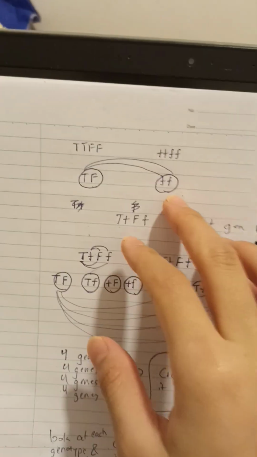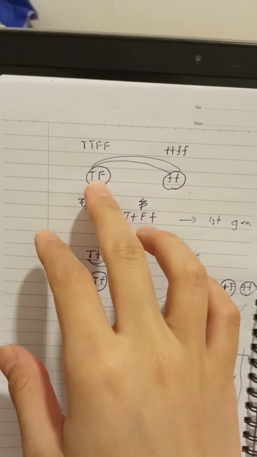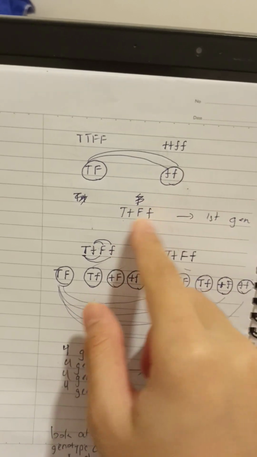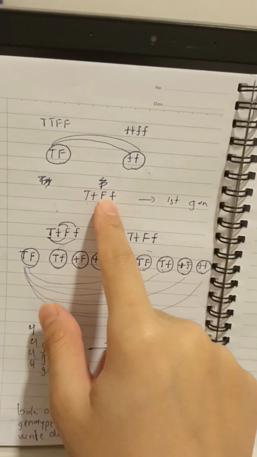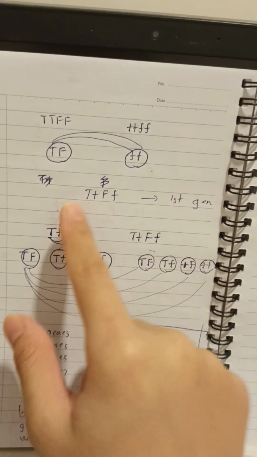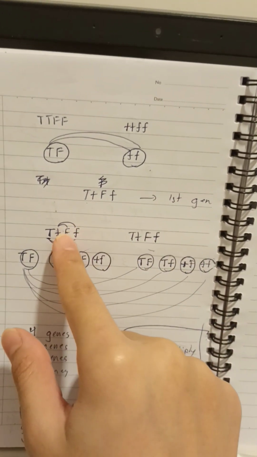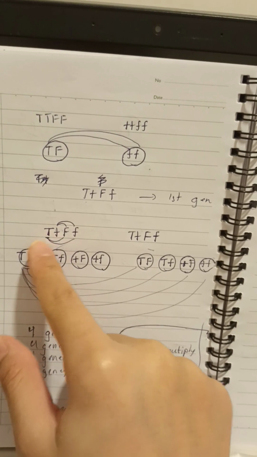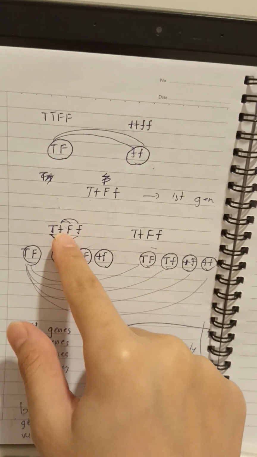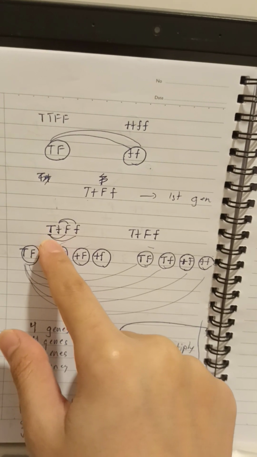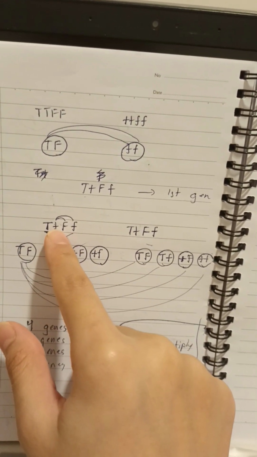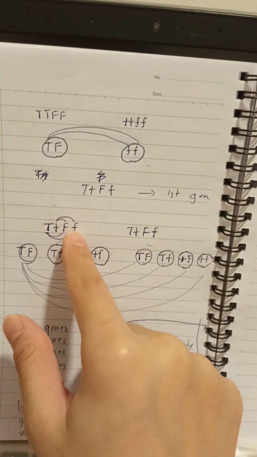Okay, so anyway, here the very first generation would be homozygous dominant and homozygous recessive. So the final result is just this one, the first generation. And now you're going to cross the first generation with each other. So how do you write this? TF. Do you see how I write this? This one T and F. This one T, big F and small f. And then small t and big F, small t and small f.